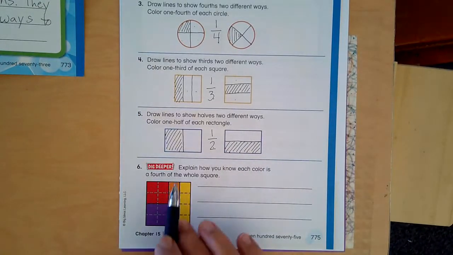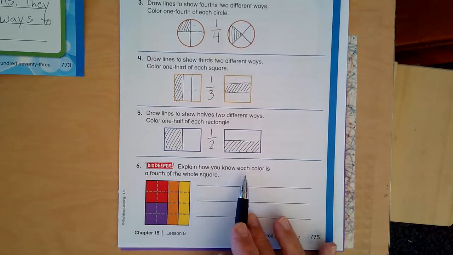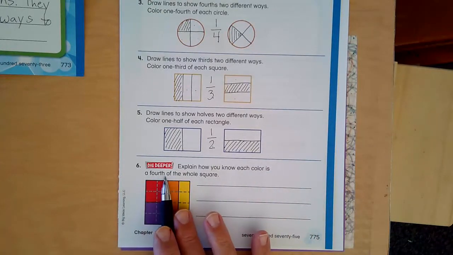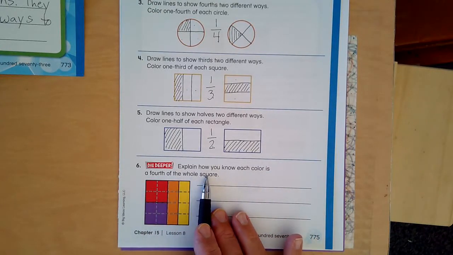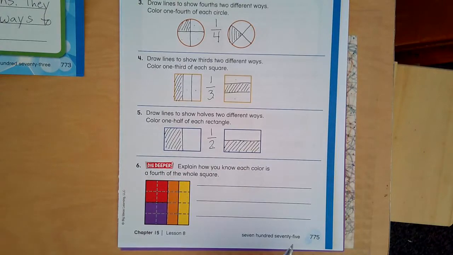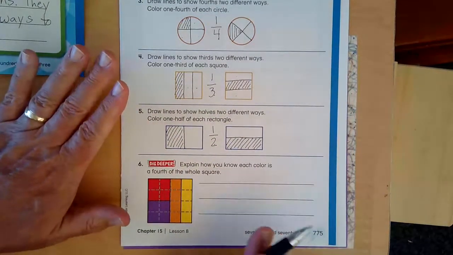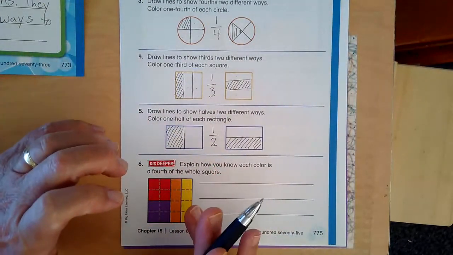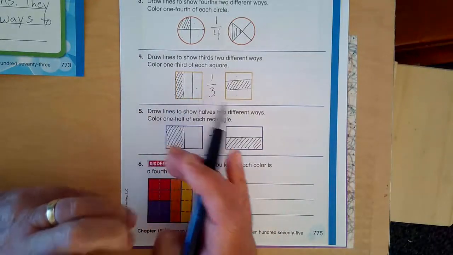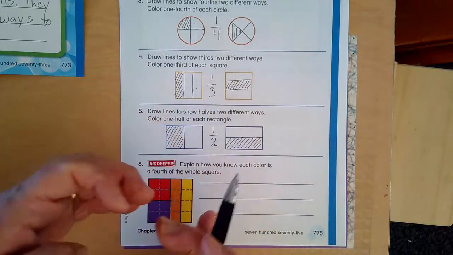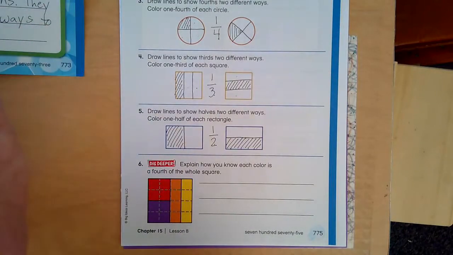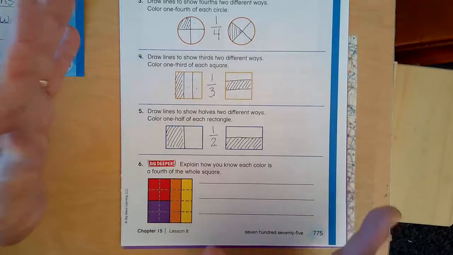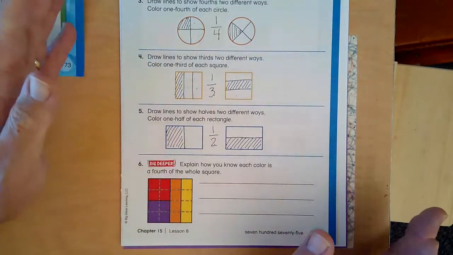Now, it says, explain how you know that each color is 1/4 of the whole square. Well, this is a little tricky. Okay, we have to change our minds and think about moving things around with our brain and finding out how many squares there are total.